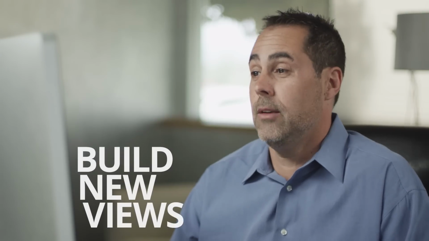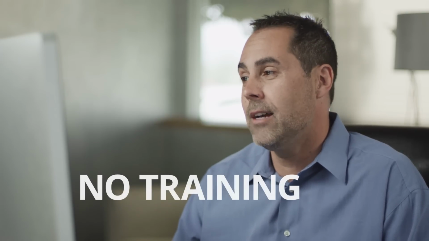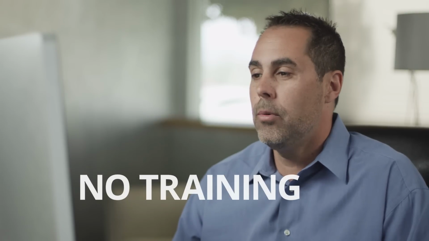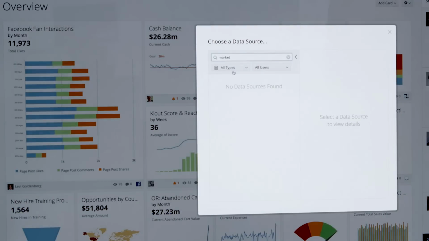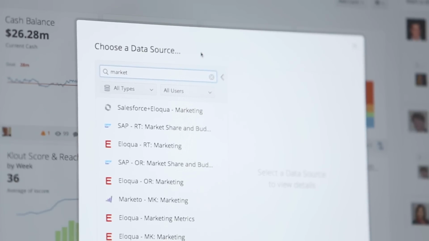Domo also allows me to build new views of this data very quickly without having to go to a 4-hour training class or ask someone else to build a report for me. With a couple of clicks, I can get access to the data that I'm looking for and then arrange it in a way that makes sense to me.